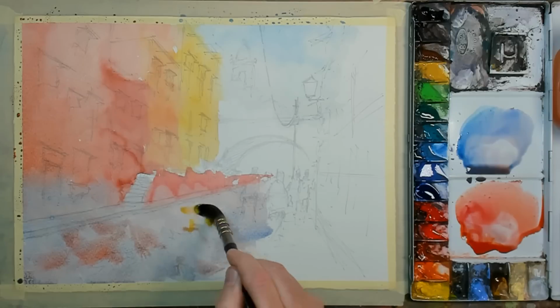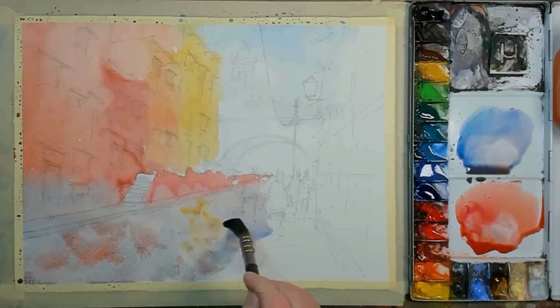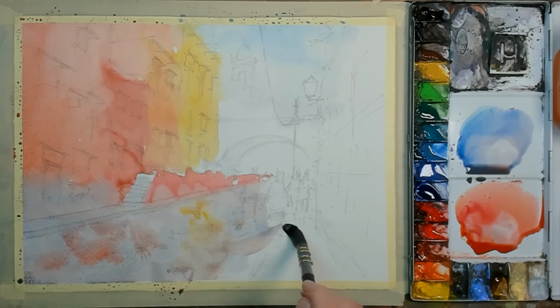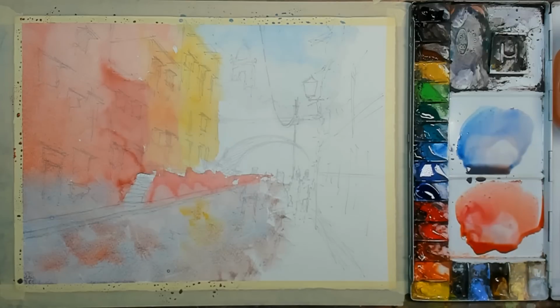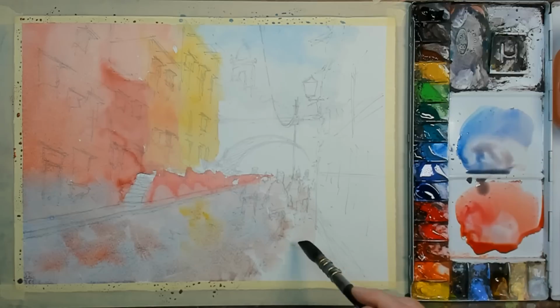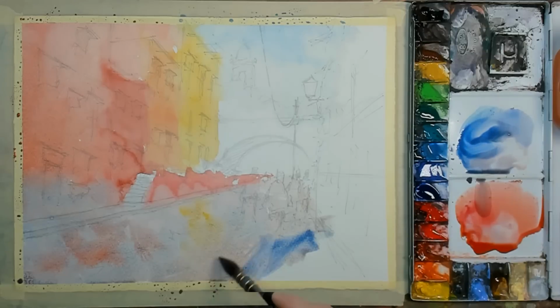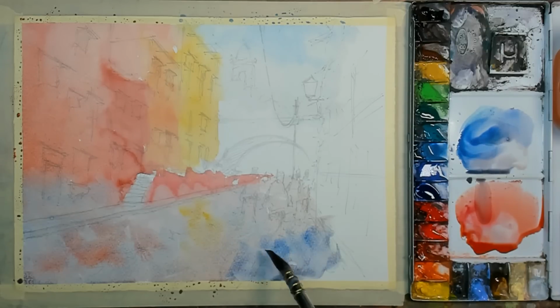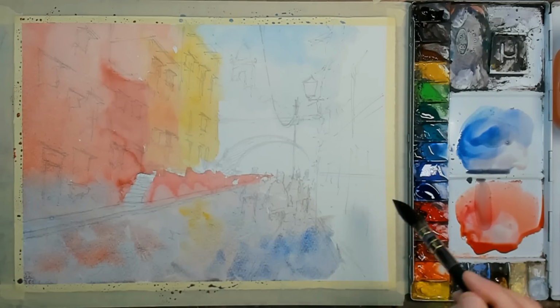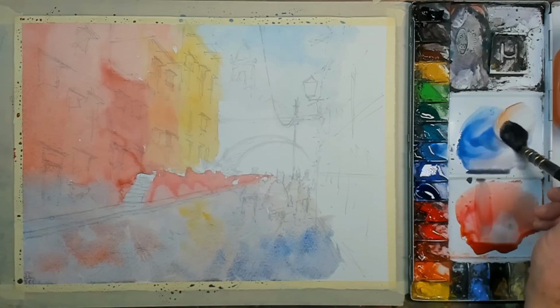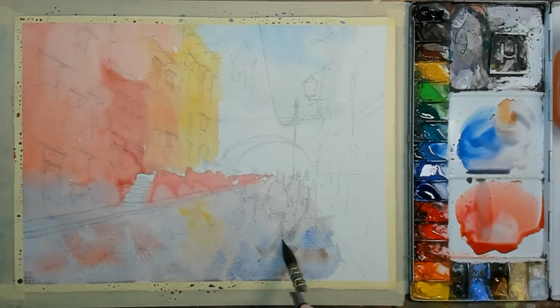Perhaps a bit of that yellow in there as well. Continue with this coolish colour over to the right. There's a little bit of burnt sienna in there.